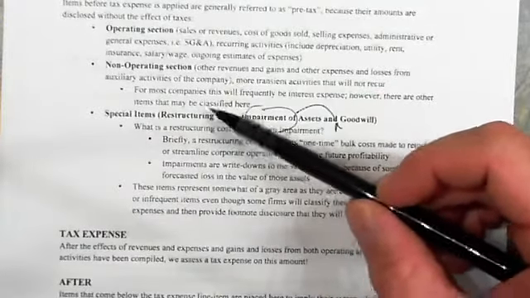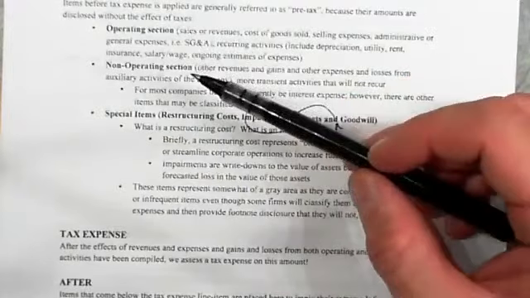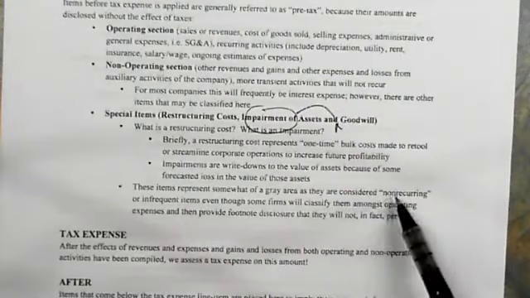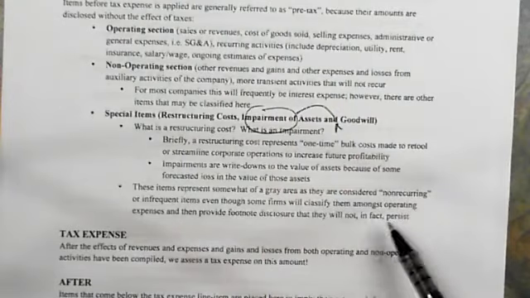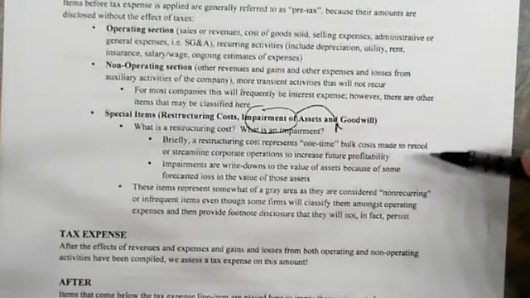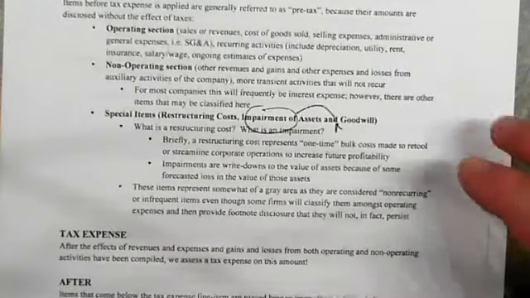Some firms will disclose them as operating, some firms will disclose them as non-operating. So again, there's somewhat of a gray area. They are considered non-recurring, but a lot of firms will put them among operating expenses and then provide a footnote that says, hey, these are not going to persist. So mixed messages. And I'll talk a little bit more about this in our live lecture.